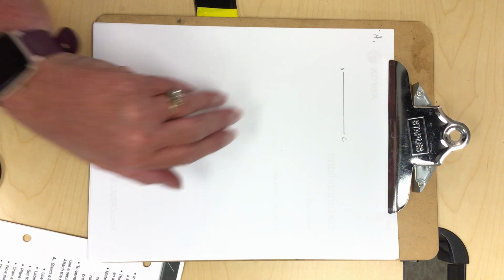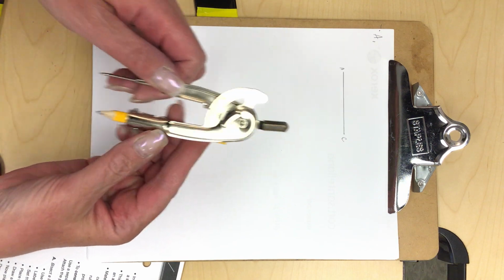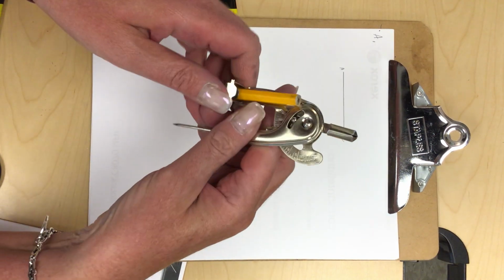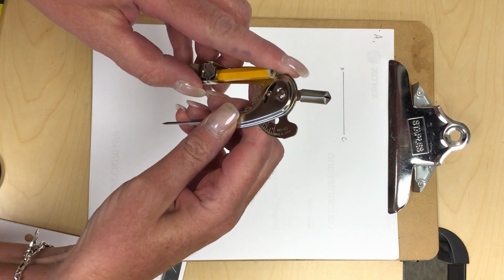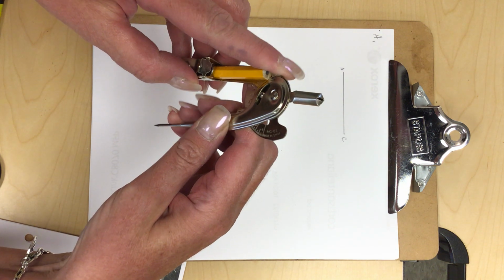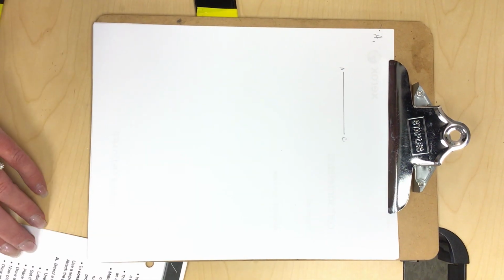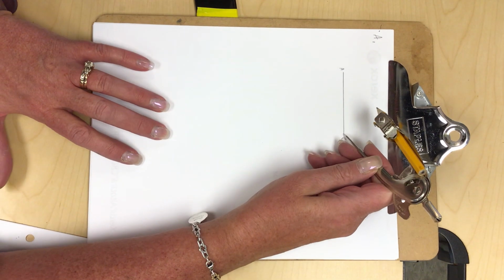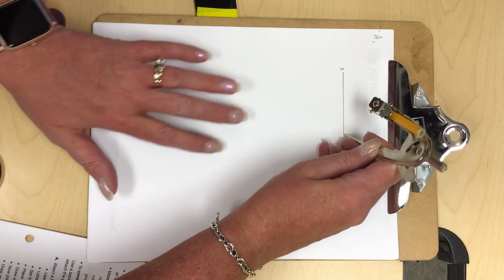Set the compass for 3.5 centimeters or 1.5 inches. So centimeters is on this side, inches is on this side. So let's see, there's 1.5. Is that 3.5? Yeah, okay. So a little longer than half of the segment. Place the pivot point at either A or C and draw a light arc.